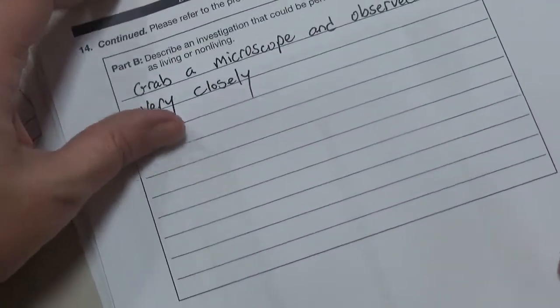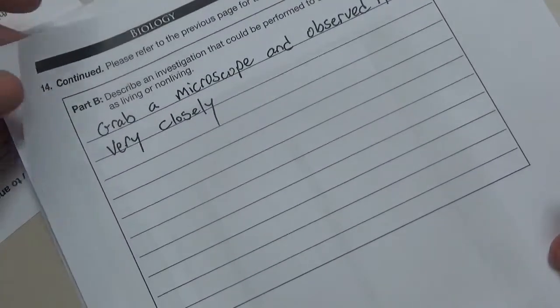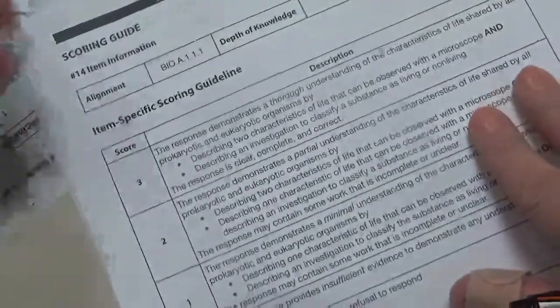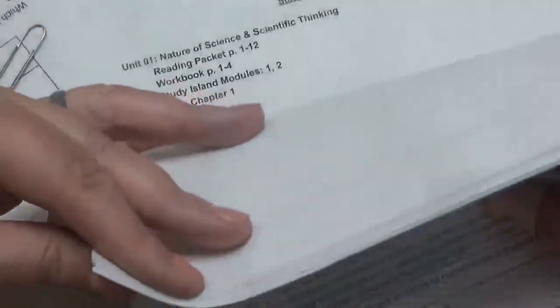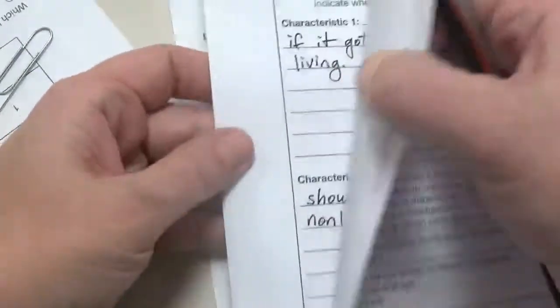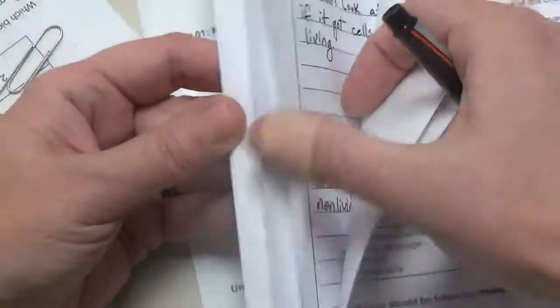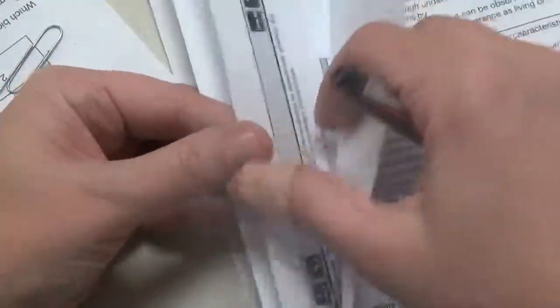1 point for grab a microscope and observe it very closely. 1 point answer. You guys can all get 1 point on that answer. I'm telling you. I have faith in you. Alright, so I'm not going to read through all the samples there. There's a lot of them. If you want to take a closer look at some of the sample answers, let me know. Alright, was that the last one?